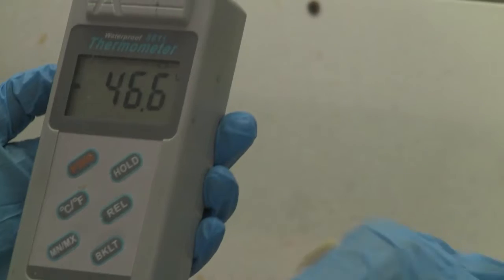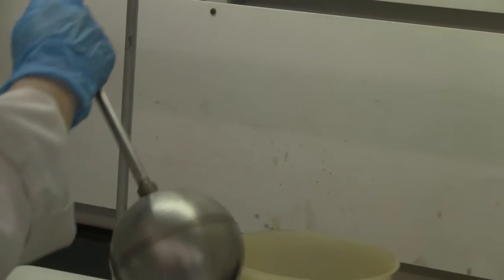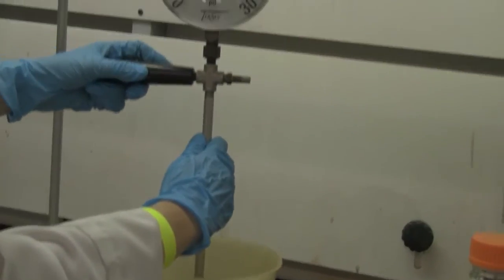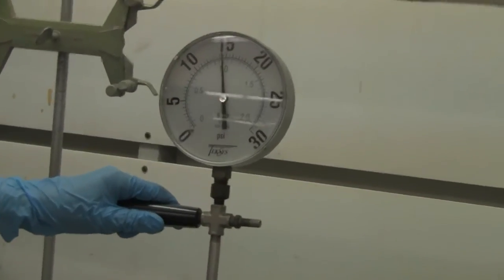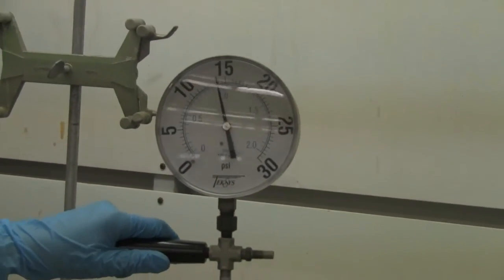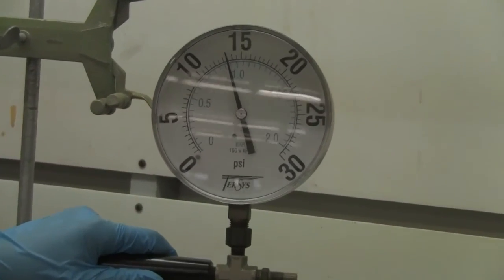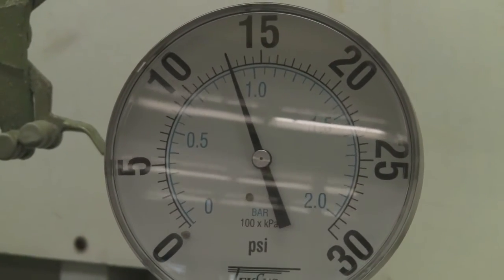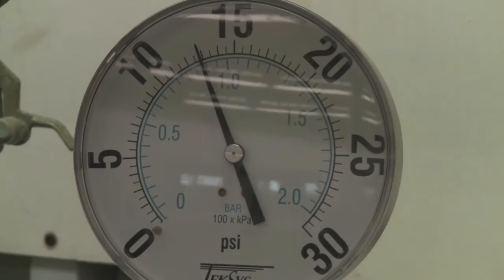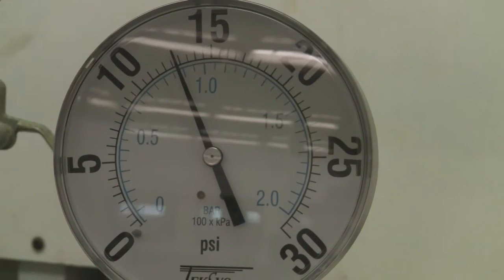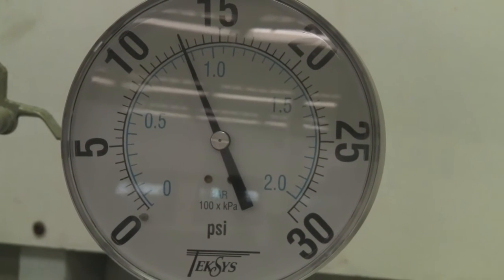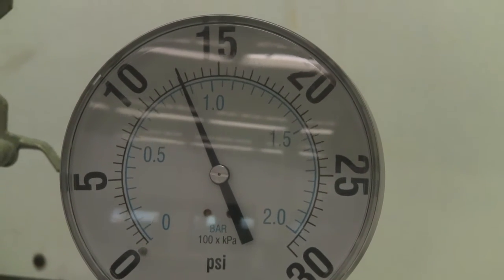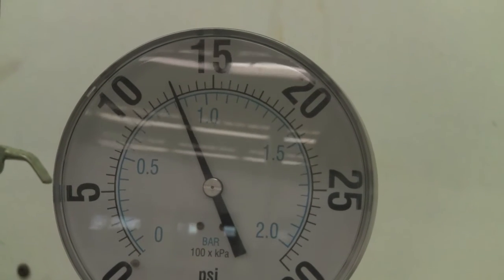I think it's stabilized. Negative 46.6 degrees Celsius. Let's check the pressure. What's the pressure in there? You will not read until it's stabilized. You can see the pressure keeps changing, right? Once it's stabilized, we'll give you a clear view. Then you pause there, get the reading and put it down in your lab report.